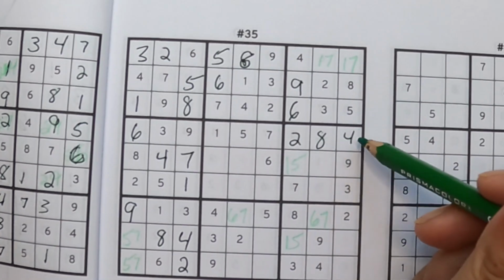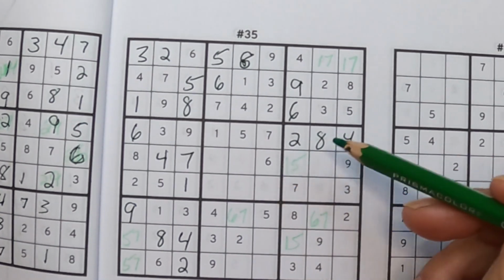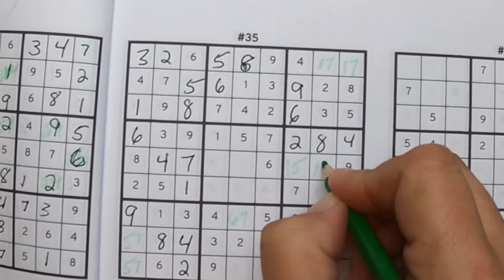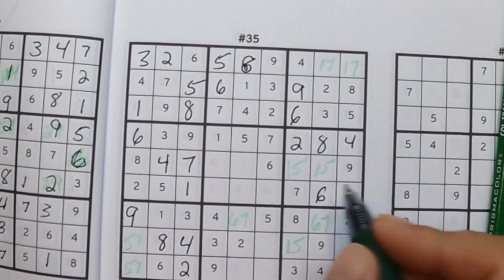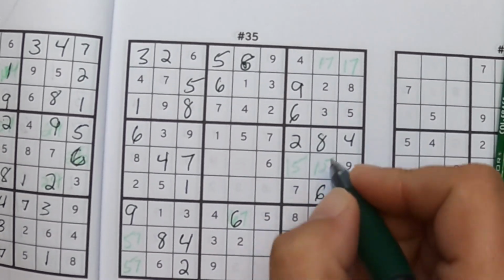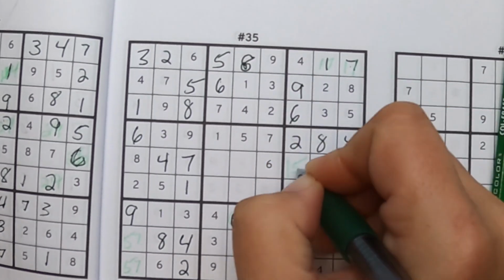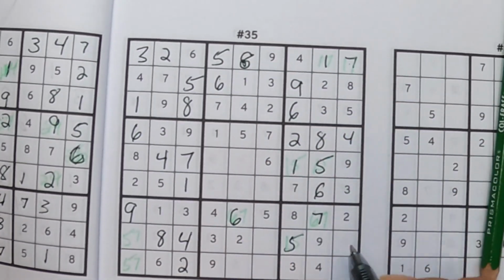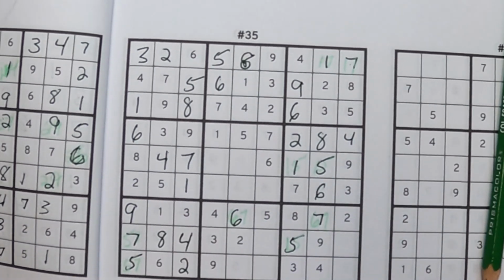For this box, we're missing 1, 5, and 6. We've got a 6 here. So 1, 5. That means our 6 has to be here. That 6 makes this our 7, 6. That 7 makes this our 1, 7. That 1 makes this our 5, 1, 5. That 5 makes this our 7, 5.